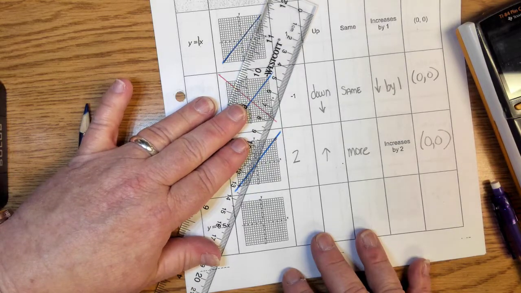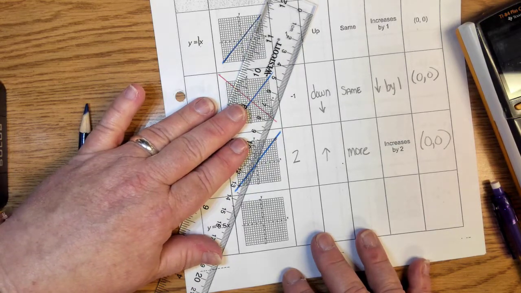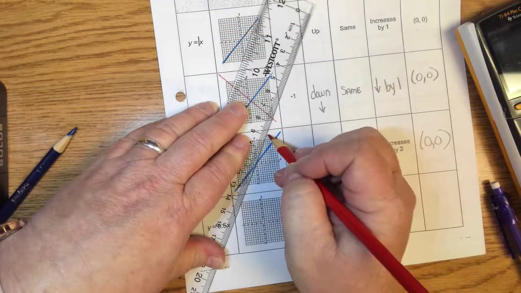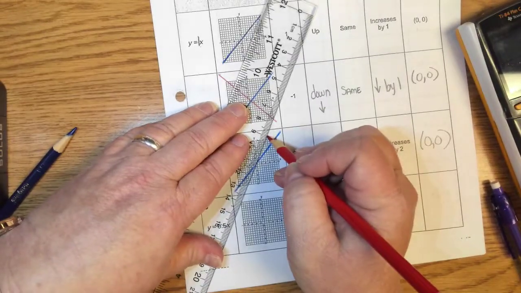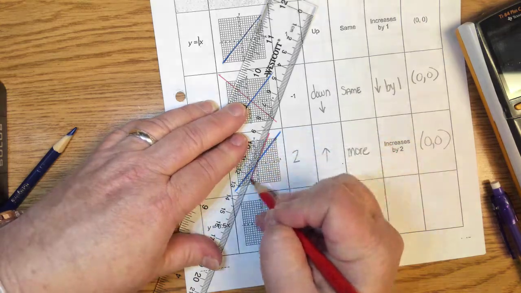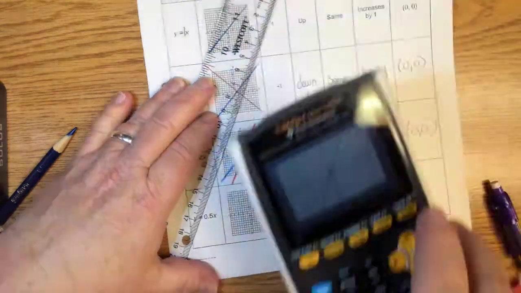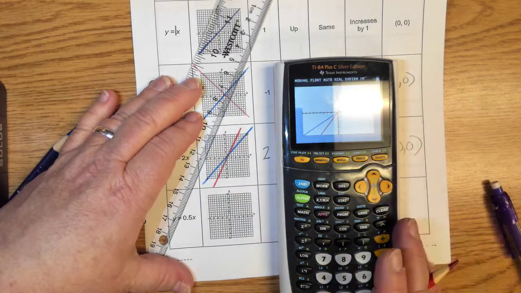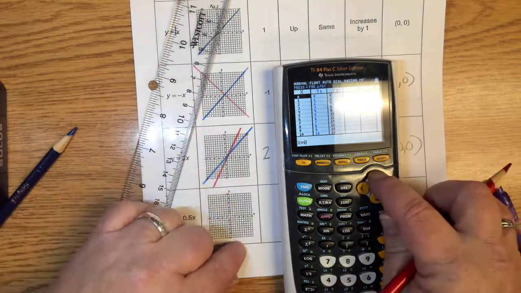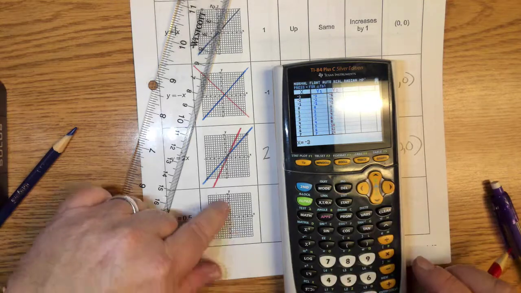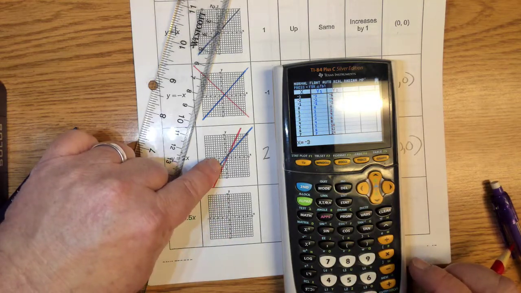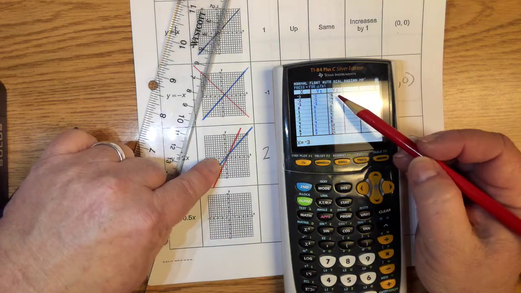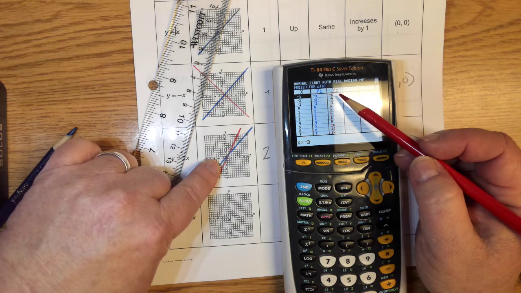Now, I could very easily just use my table to make those points, because I could find my coordinate points off that table, couldn't I? Instead of counting rise over run, I could just go straight to my table and find, let's see, where x is -2, y is -6, which I don't have.